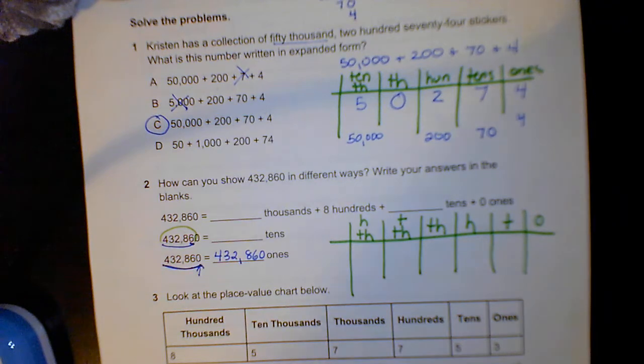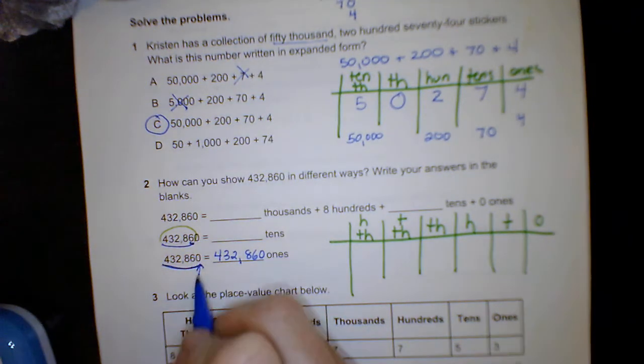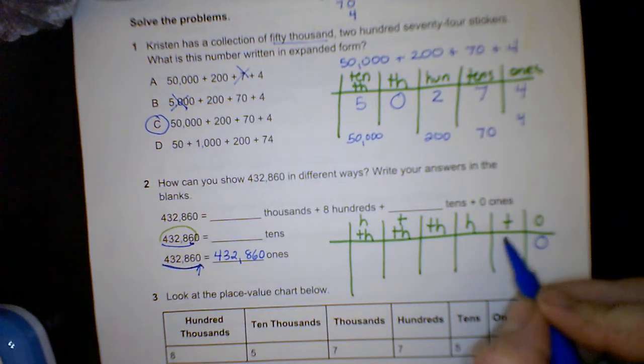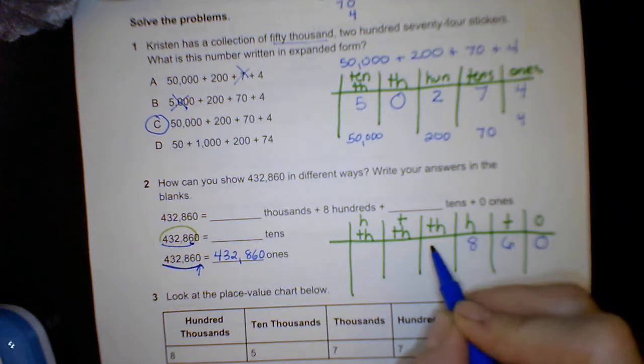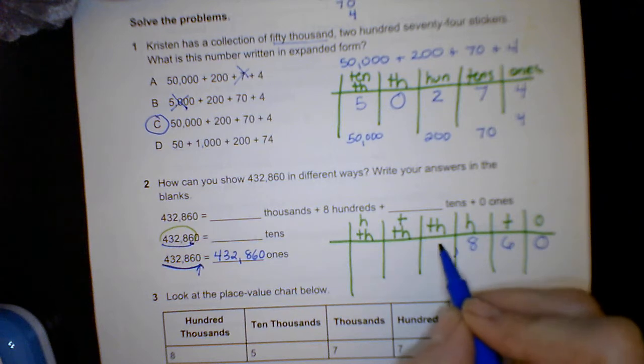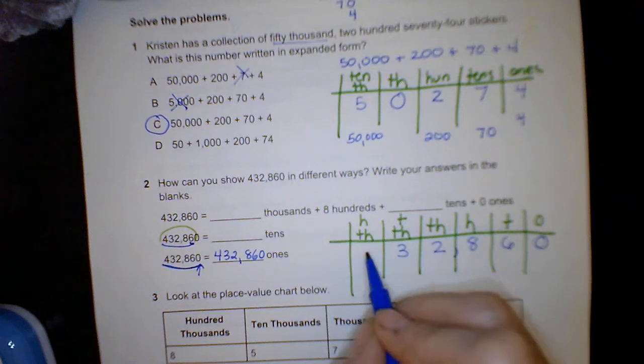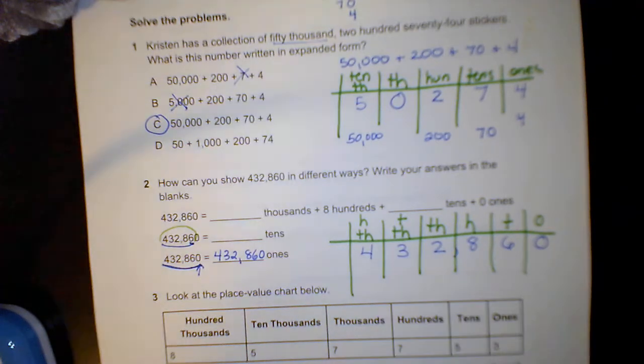Now remember, the easier way might be to start on the right side and say I have 0 ones, so I'm going to put 0 ones. I have 6 tens, put my 6 tens, my 800s. I like to include that comma to help you guys out. I have 2 thousands, I have 3 10,000s, and I have 4 100,000s.